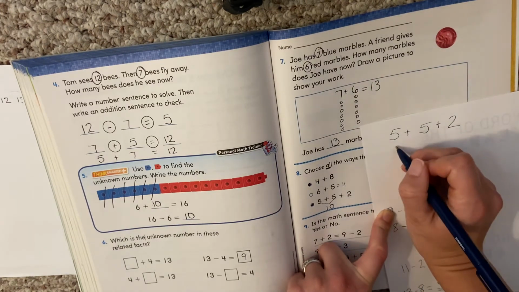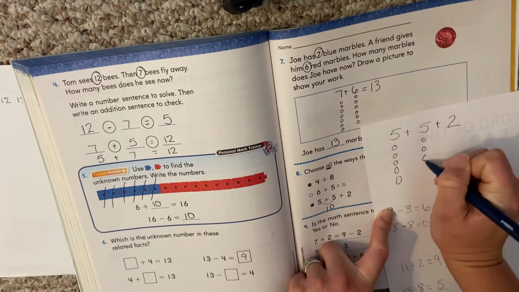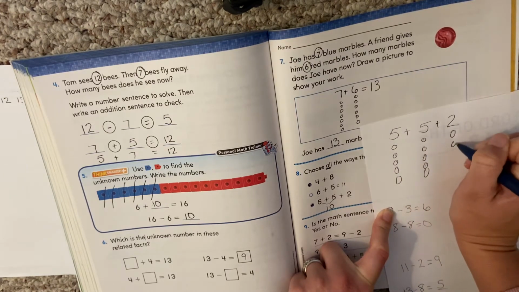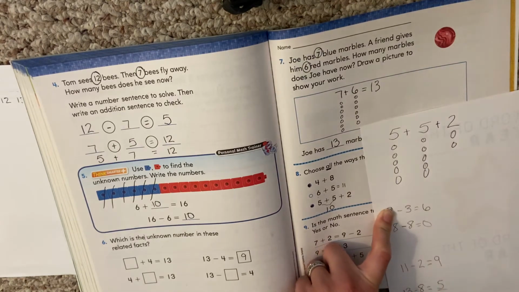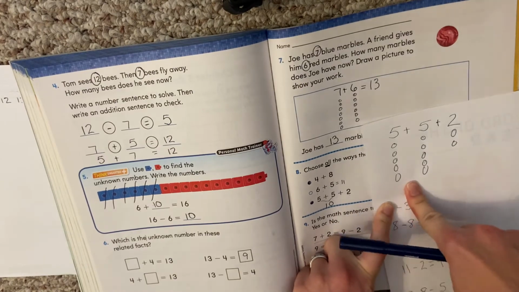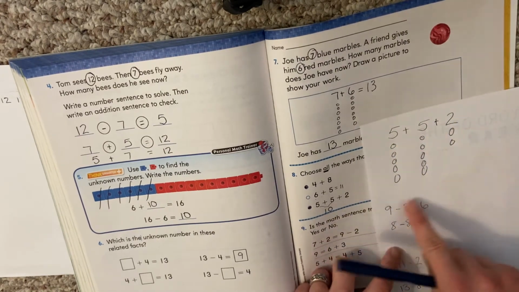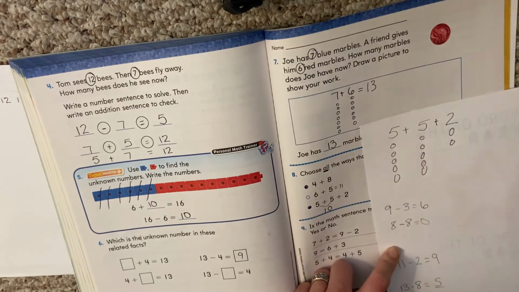And then I can make my circles. 1, 2, 3, 4, 5. 1, 2, 3, 4, 5. And then I can count them all together to see how many. I want to encourage you all to make sure you use that scrap paper when you take your test so that you can do your problems out and be sure you have the right answer.